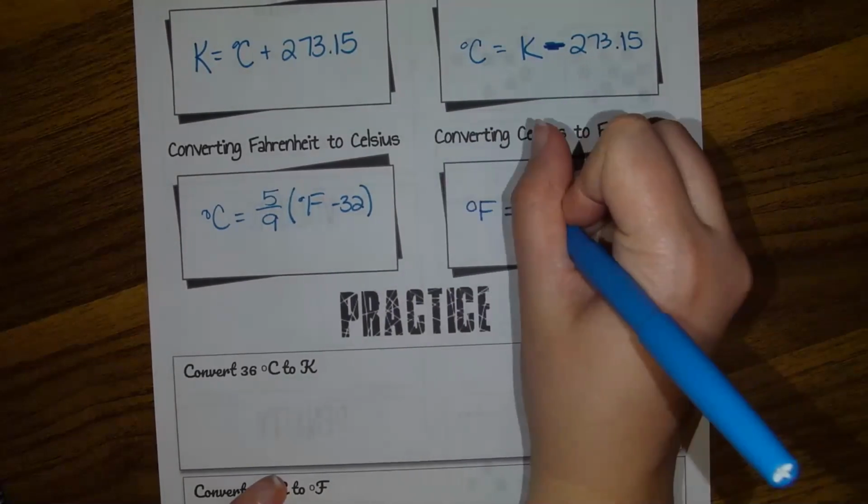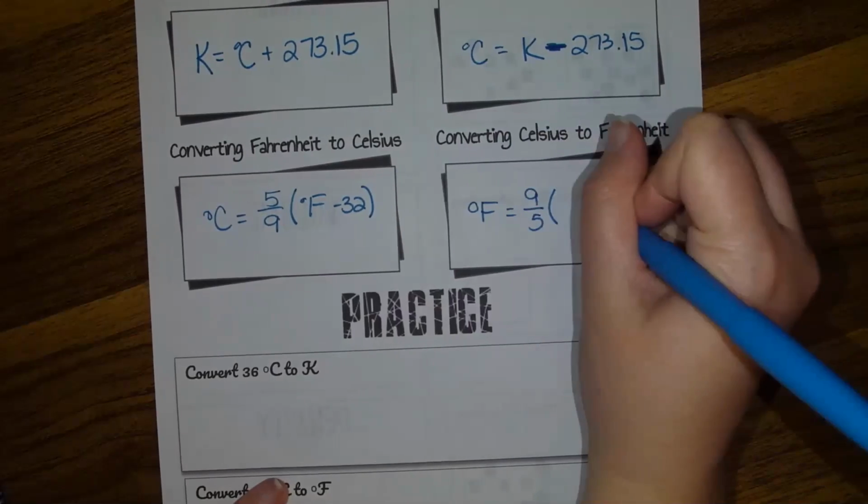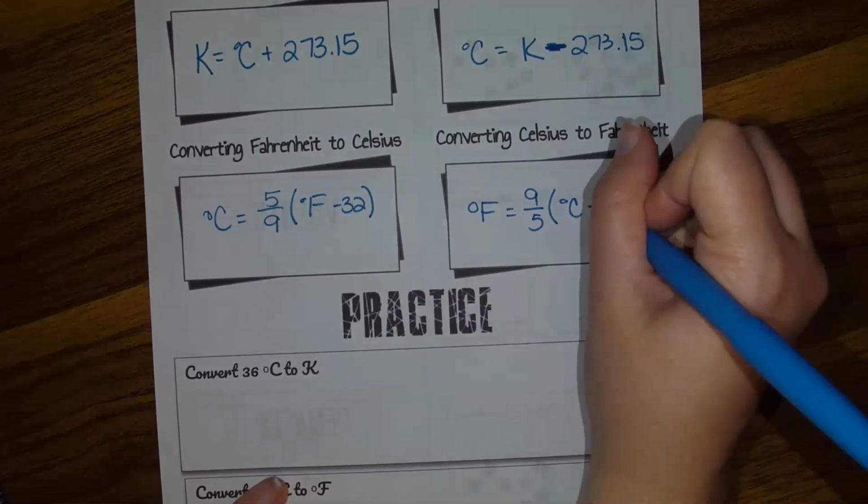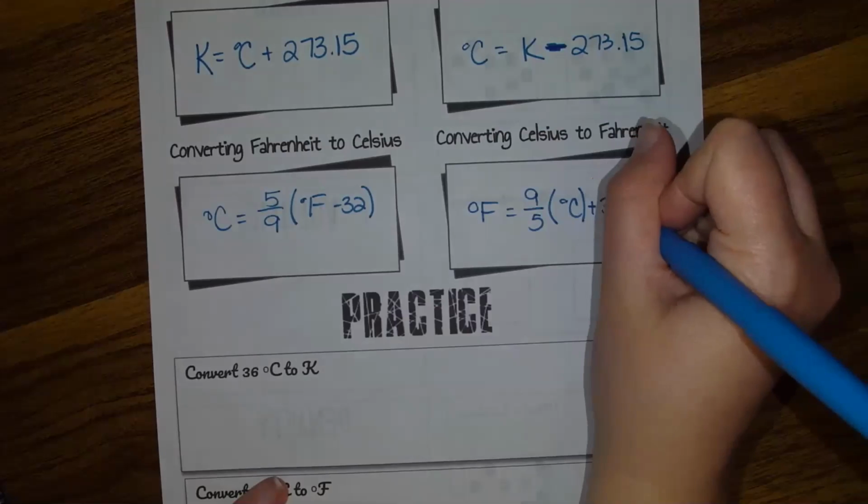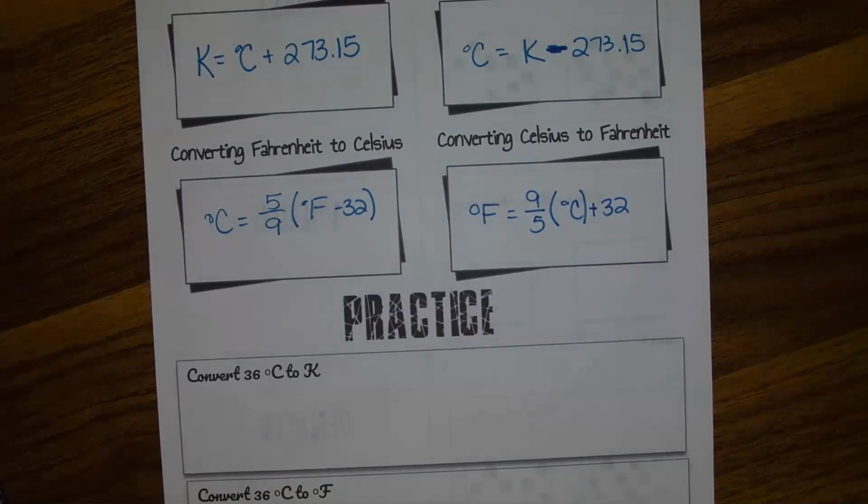And if we're doing it from Celsius to Fahrenheit, that's what it's going to look like: 9/5 times the amount of degrees C plus 32. Not exactly the most fun thing to do.